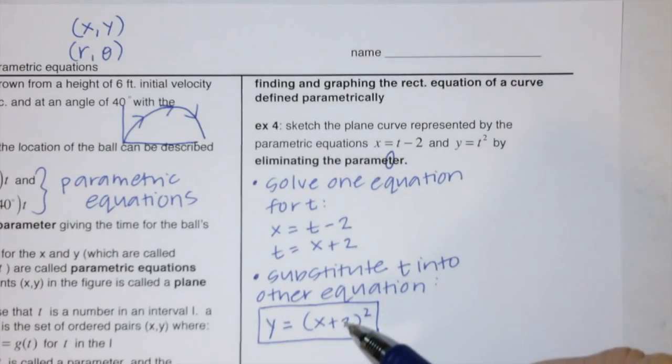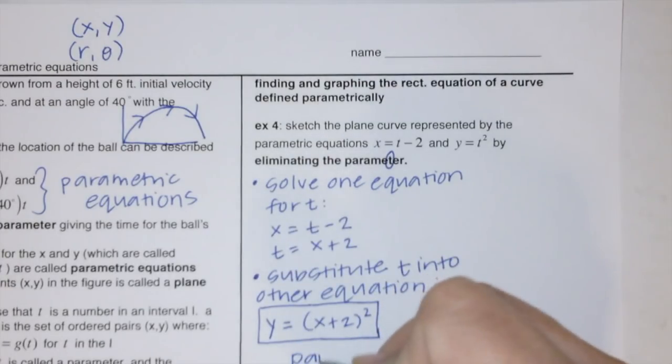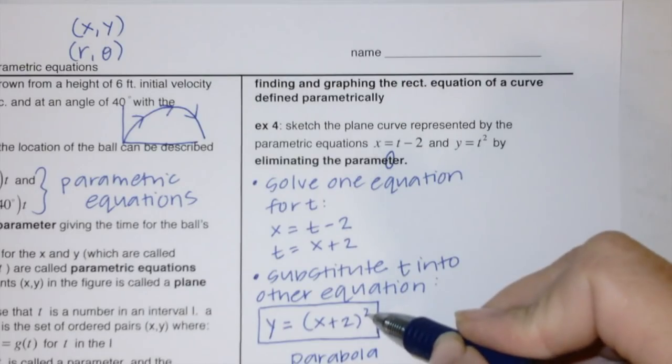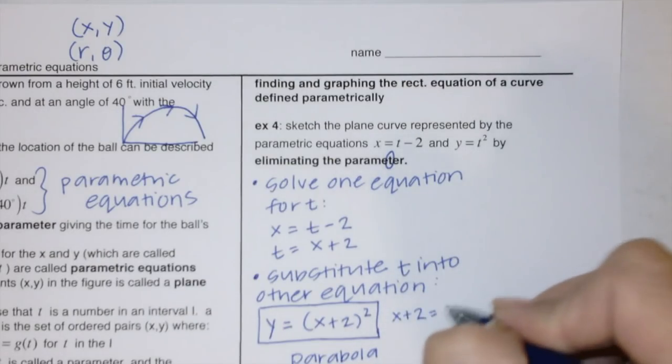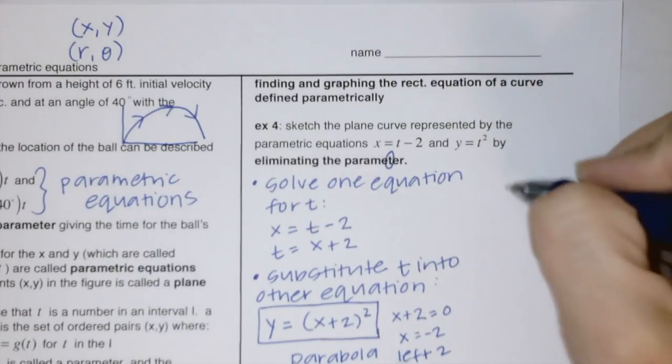What shape does this take? This is a parabola, right? So this is a parabola. And a basic parabola is just x squared. How is this different? Well, it's going to shift horizontally. So I'm going to go left 2. So here's my graph.